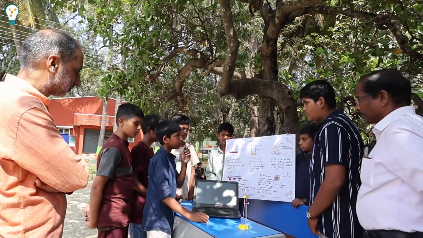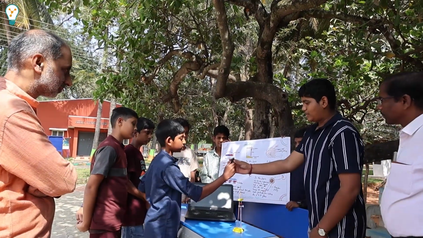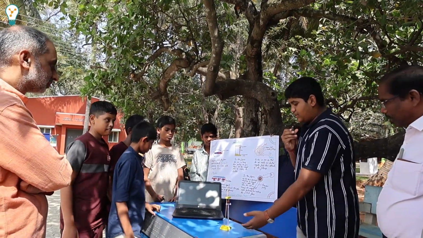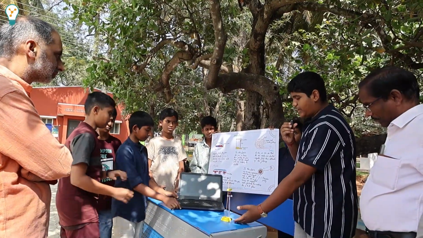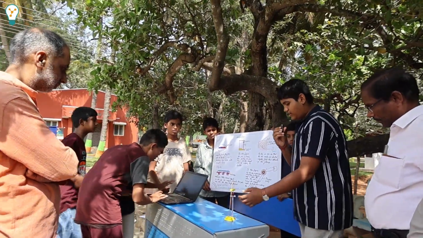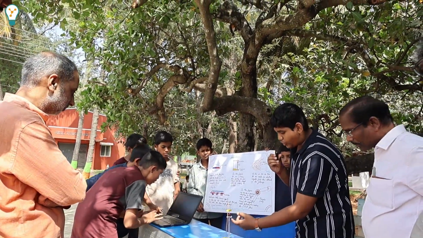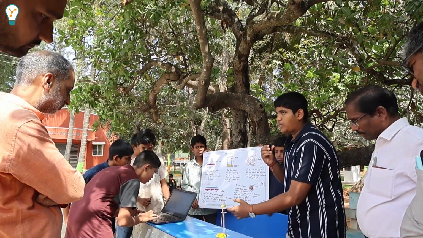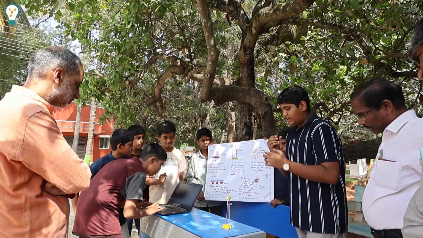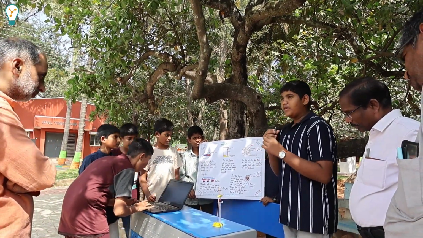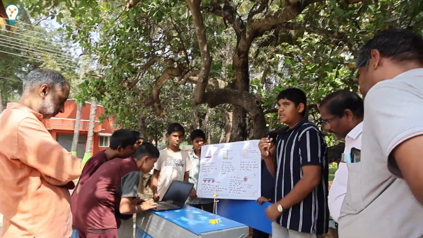Now I call upon Yochan for magnet. This is the model of magnetic pen stand. Here, this is the south pole, this is the north pole of the magnet and the south pole of the magnet. It attracts, but when we keep it at some distance, it levitates.